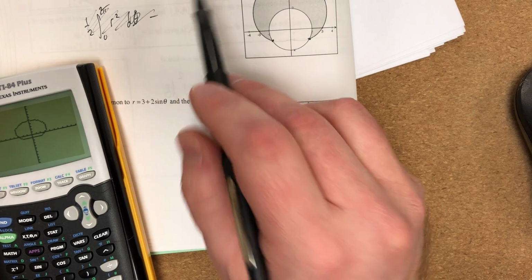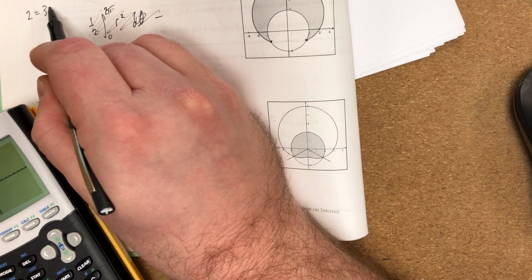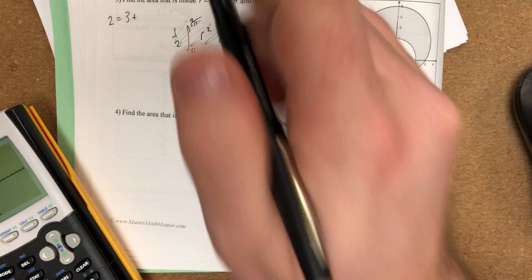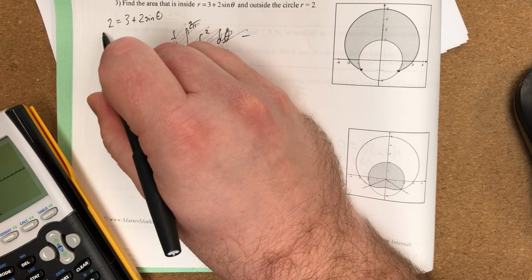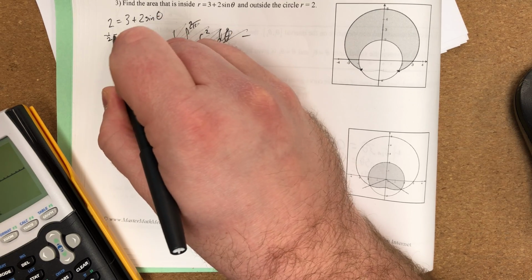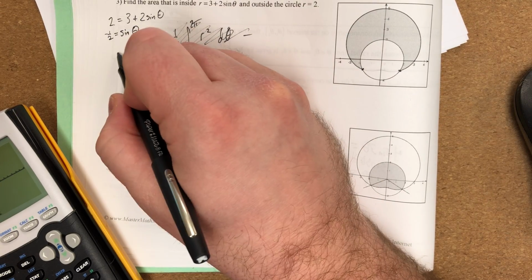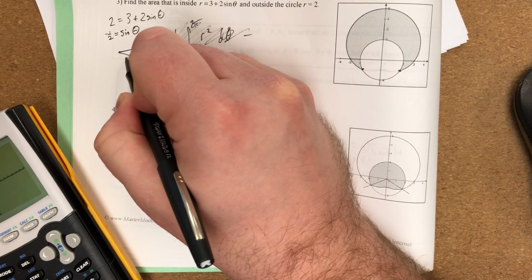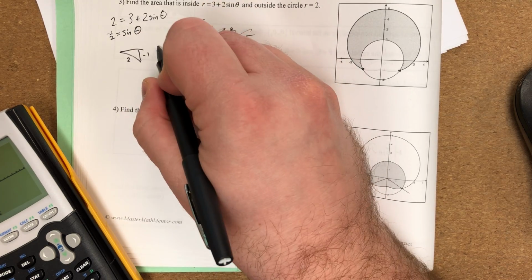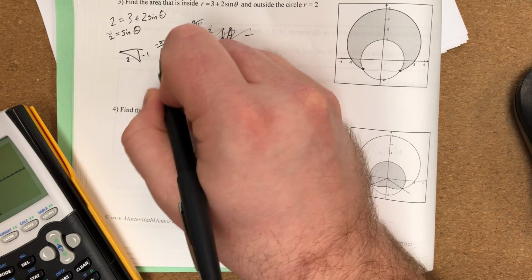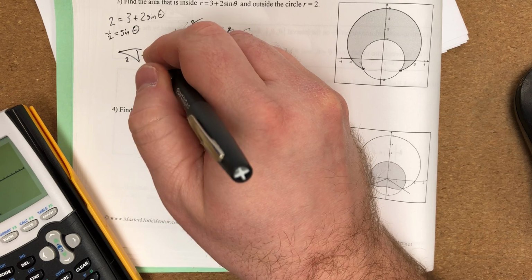Fortunately, we do have that r is equal to 2, so we can find the intersection by setting 2 equal to 3 plus 2 sine theta. So we'll subtract the 3, divide by the 2, get negative 1/2 is equal to sine theta. Works similar to the last problem. If I need it negative, then it's like this. So it's negative 30 degrees on both sides. So we'd say negative pi over 6 and 7 pi over 6 are the two places that they intersect.